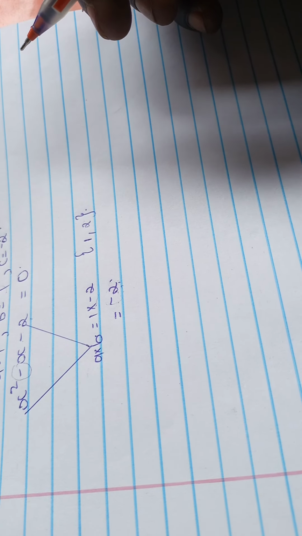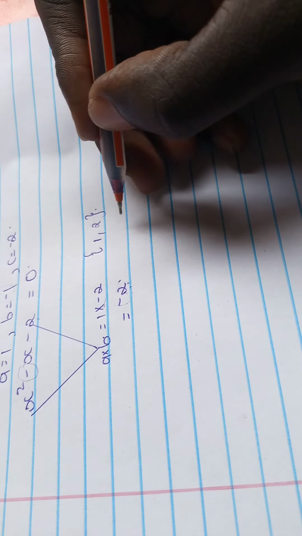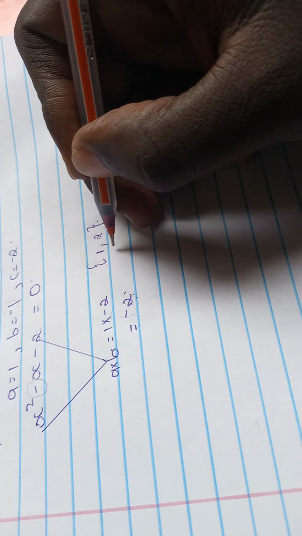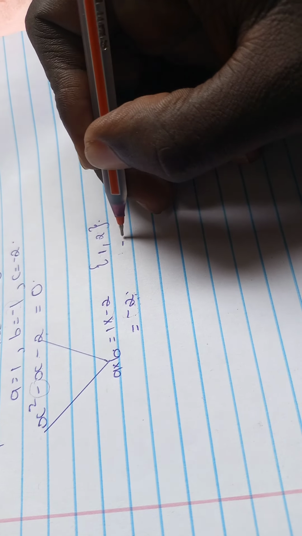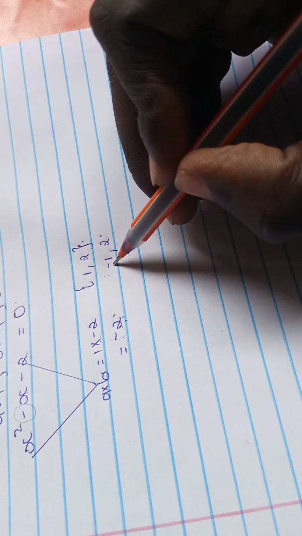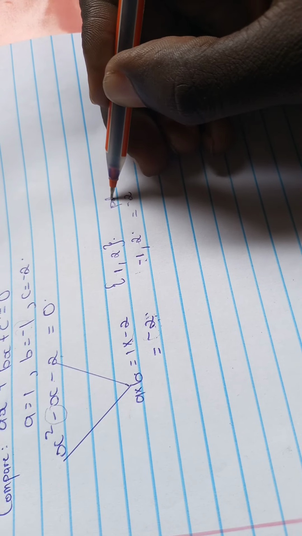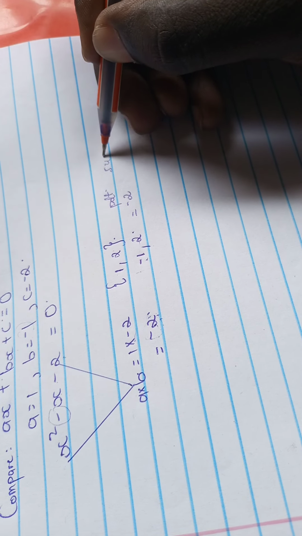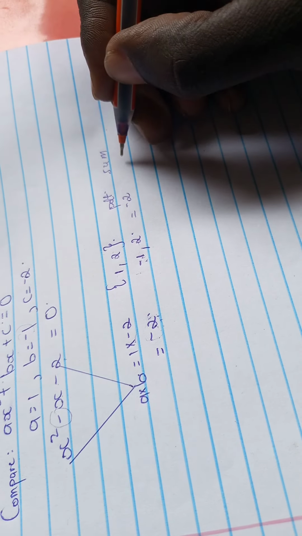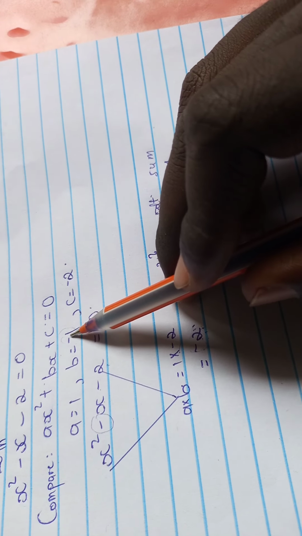So let's start by saying, if we make this 1 a negative, so that it becomes negative 1, 2. When you multiply negative 1 times 2, it gives the product negative 2. But if we get the sum of negative 1 and 2, it gives us a positive 1, which is not this b here, which is negative.